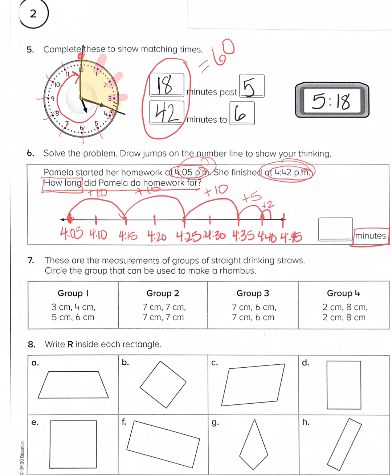Now I need to add all the time together that I jumped. These jumps: here's 10, then 20, then 30, 35, 36, 37. So when it comes to how long Pamela did her homework for, she did it for 37 minutes.